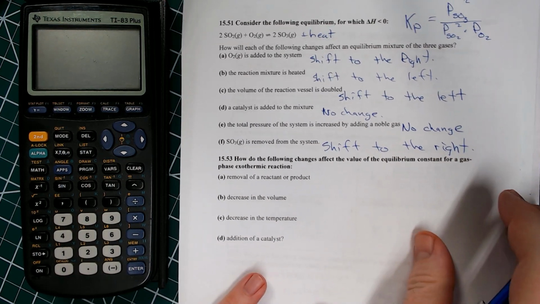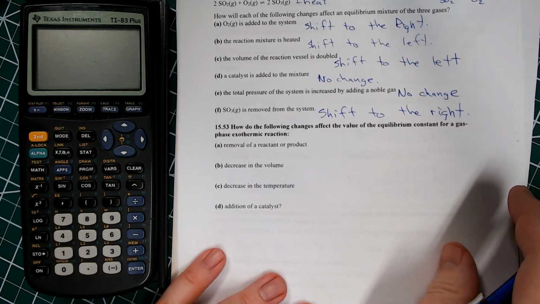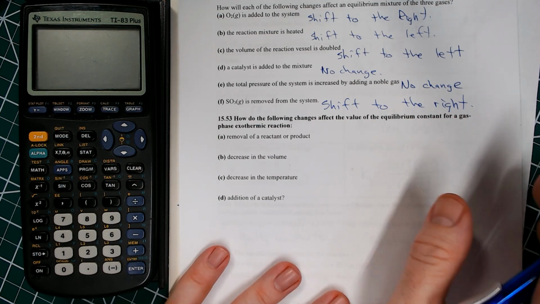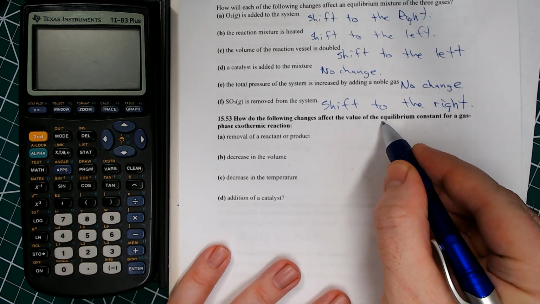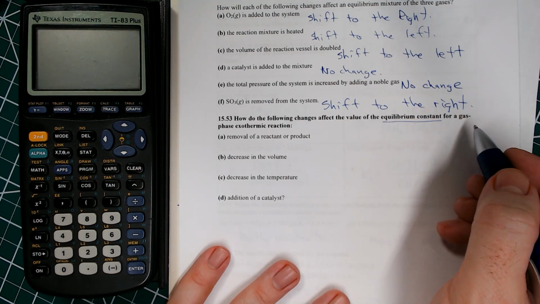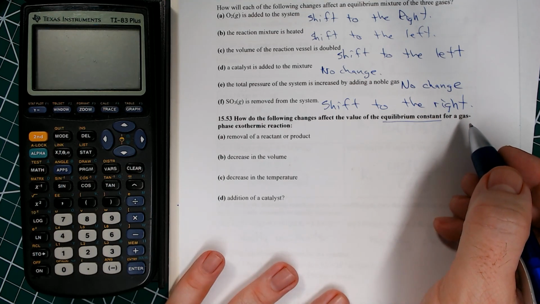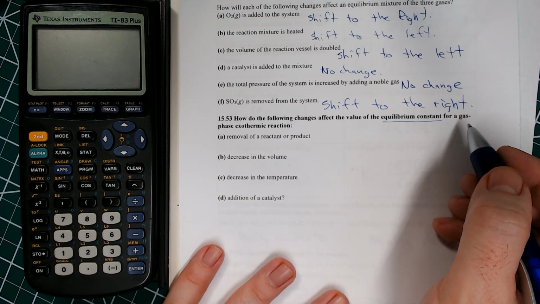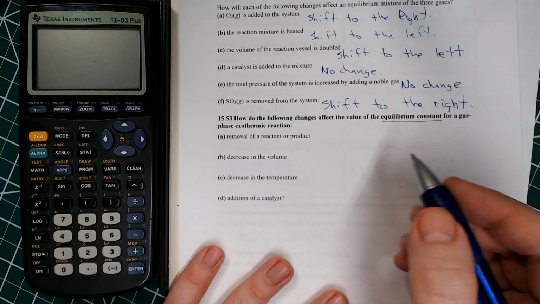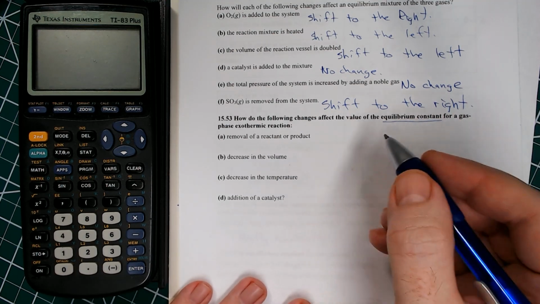All right, and now for our final problem, number 53. How do the following changes affect the value of the equilibrium constant? And it's important here that we're talking about the equilibrium constant for a gas phase exothermic reaction. Well, I'm here to tell you that just like with the rate constant, the only thing that will change the equilibrium constant is the temperature. So all of these things that are not temperature are going to have no effect.